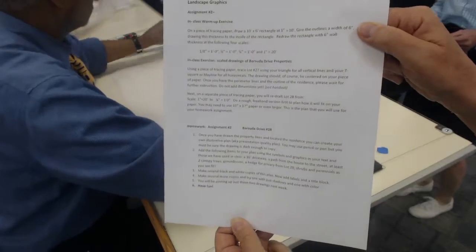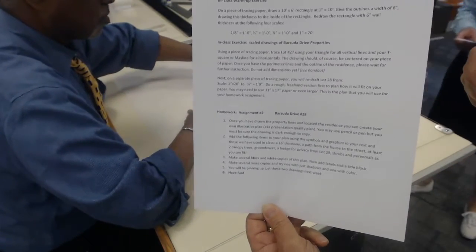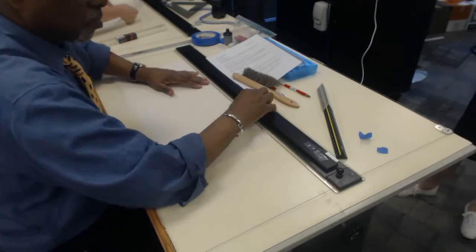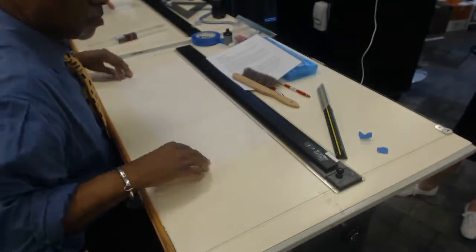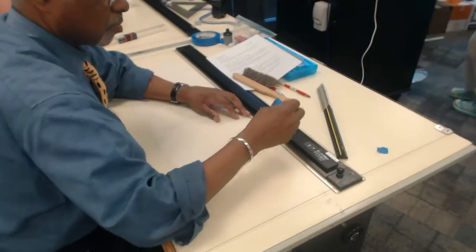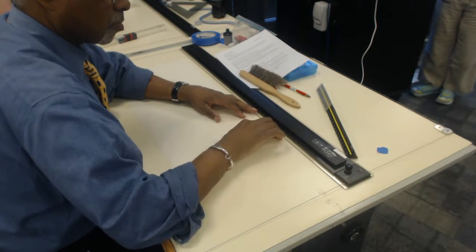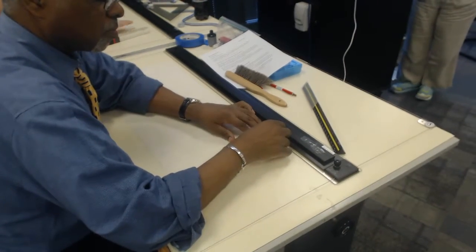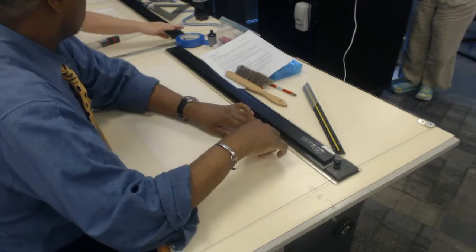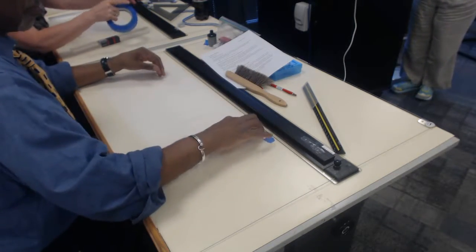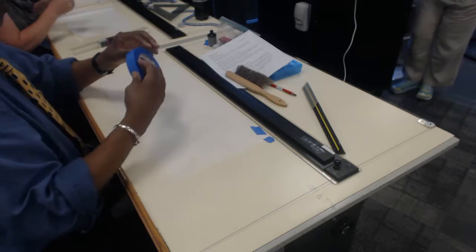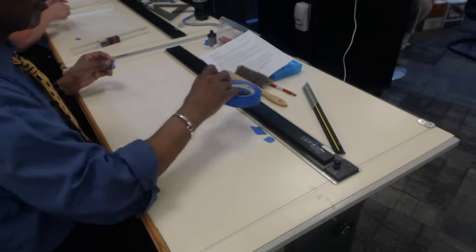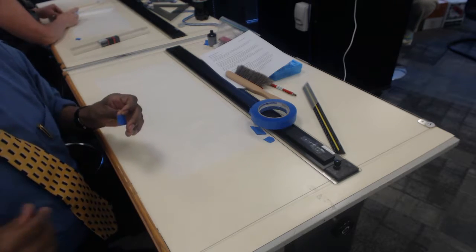Okay, so step one, you're going to draw a 10-foot by 6-foot rectangle using 1 inch equals 10 feet. So which scale are you using, your engineering scale or your architectural scale? No? 1 inch equals 10 feet. That's the 1 to 10 on your engineering scale. So 1 inch is for 10.